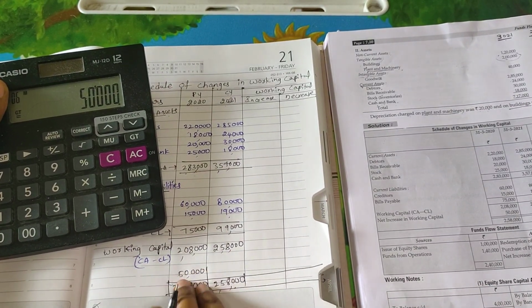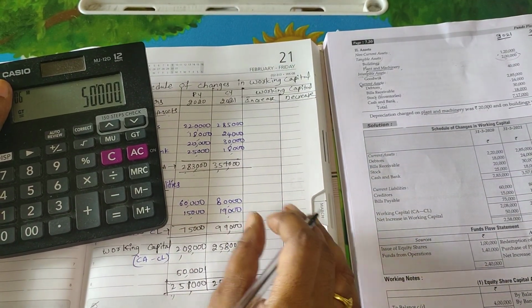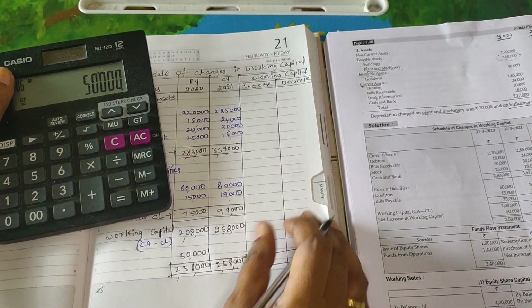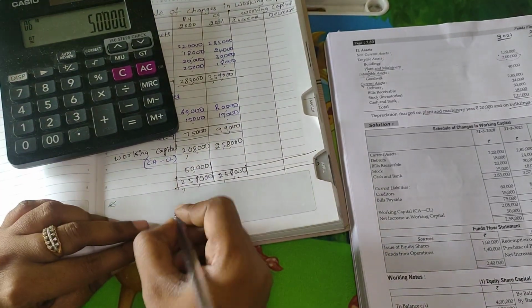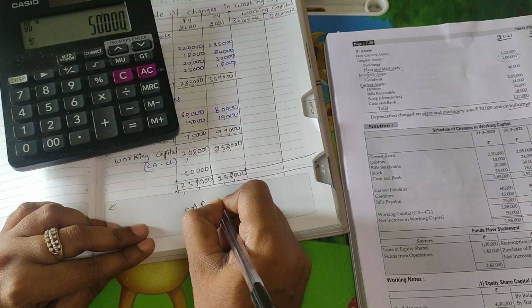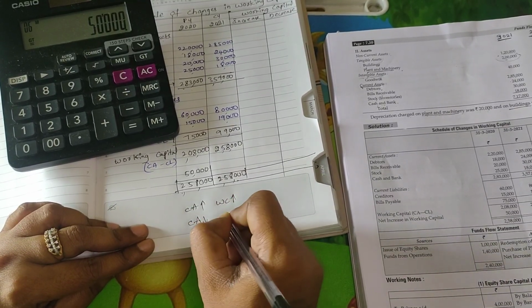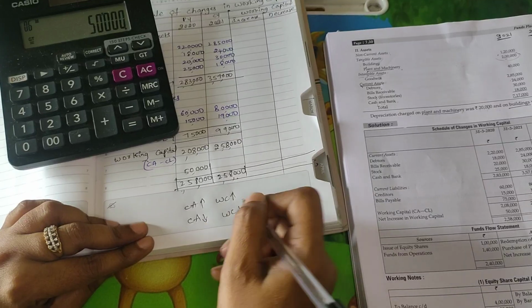Okay. After writing this balancing figure, we need to fill these columns by using 4 points. What are the 4 points? Already we know them. Current asset increase, working capital also increase. Current asset decrease, working capital also decrease.